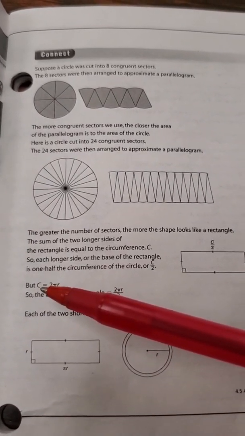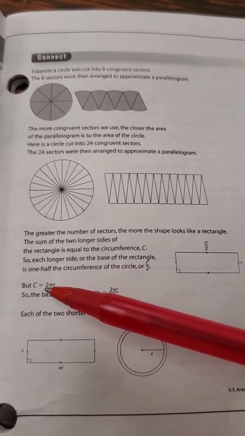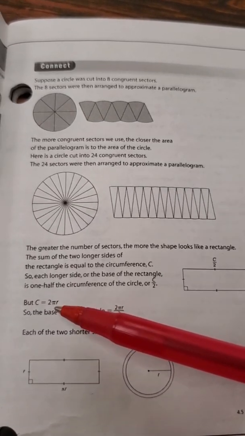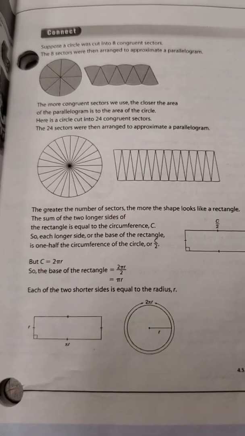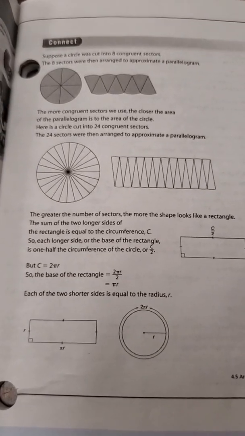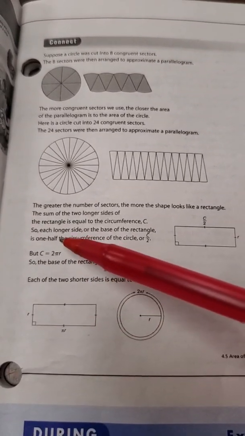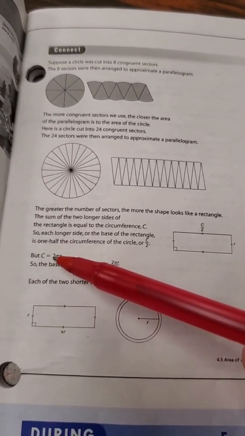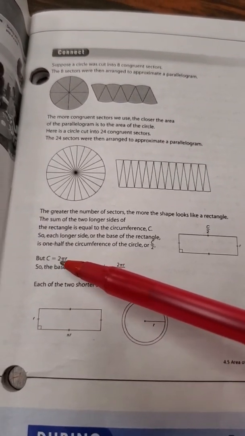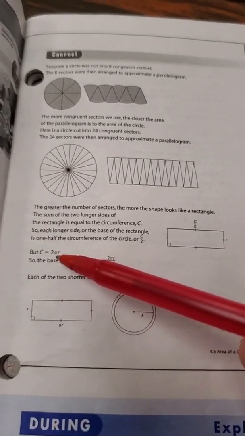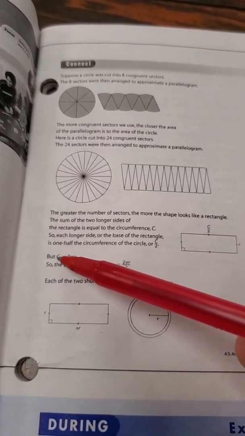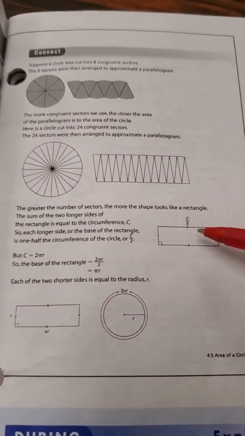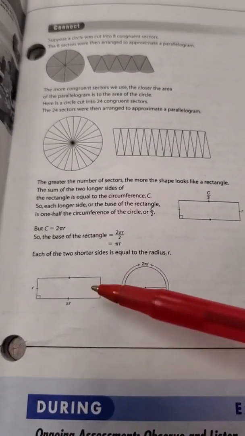That's what each of these sides would be. Do we remember this? Circumference is the same as 2 times r times pi, or 2 pi r is how it's normally written. That's from lesson 4.2. Circumference is the diameter times pi, or 2 times r times pi, because 2 times r is the same as diameter. So if you know the radius, you can actually figure out the circumference. And if you have the circumference, you could figure out the area of a circle.